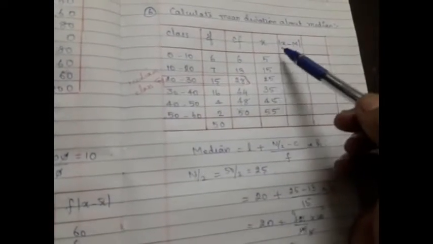So after finding the x, the next step is to find the absolute value of x minus median. So we are going to subtract the median from these x values. Median is 28. For that we are going to write only the absolute value, so modulus of x minus 28. So what is 5 minus 28? Minus 23.